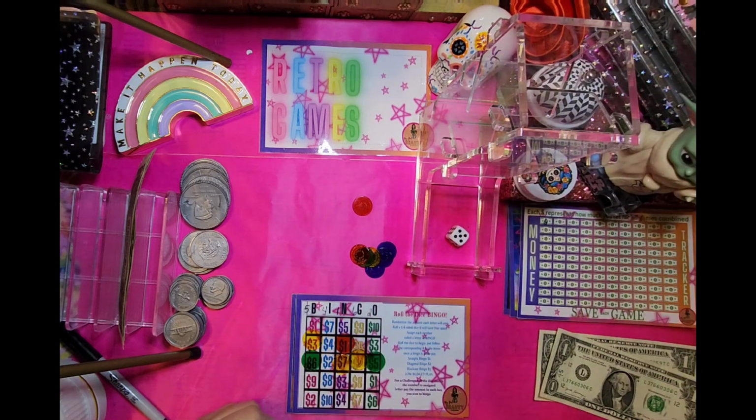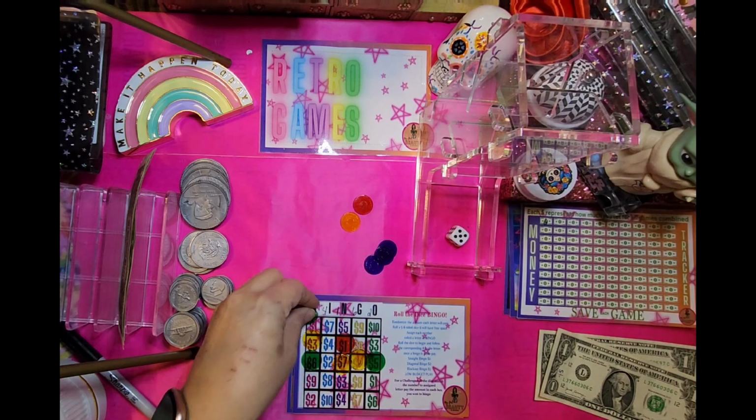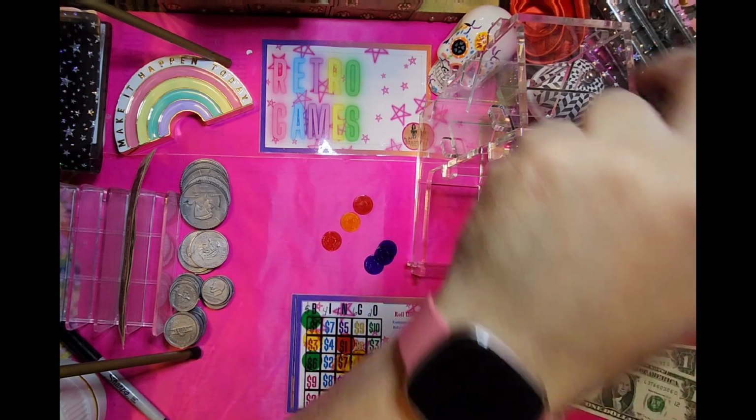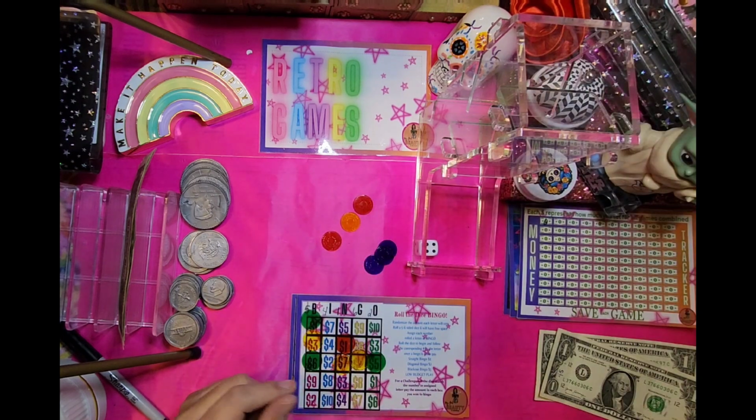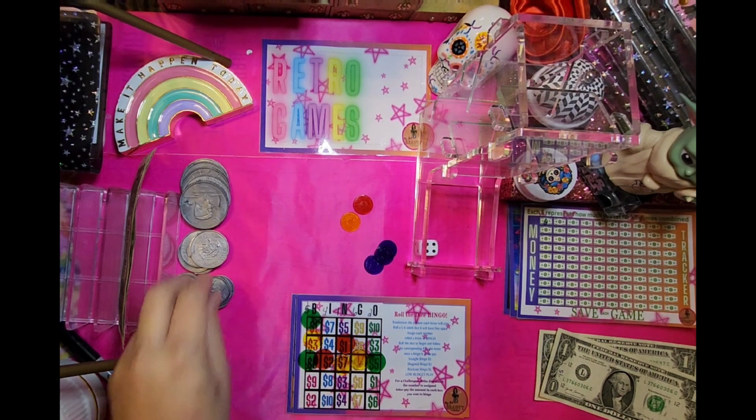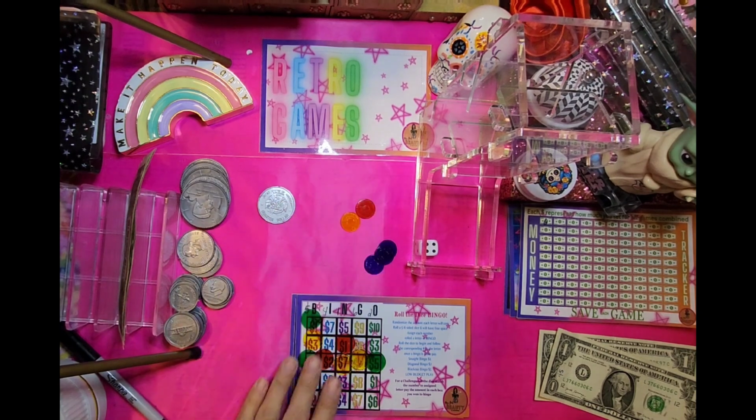Let's see if we can get a 4. 5. 4. Oh, we got a straight bingo, guys. Bingo. So we'll put 1/4 there.